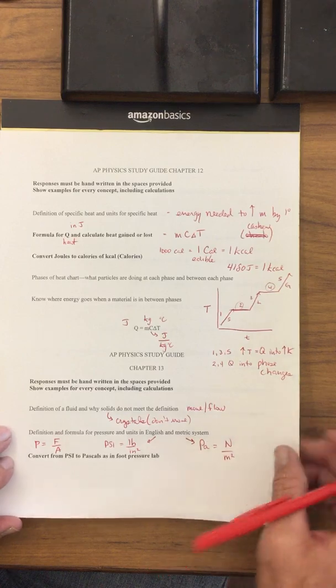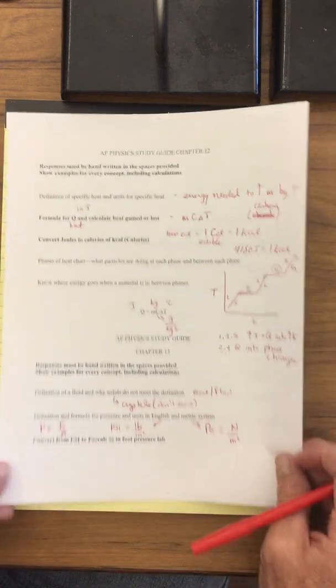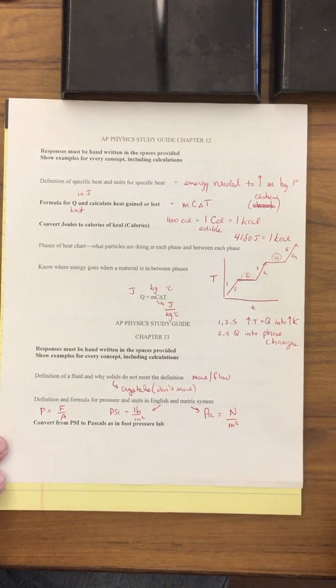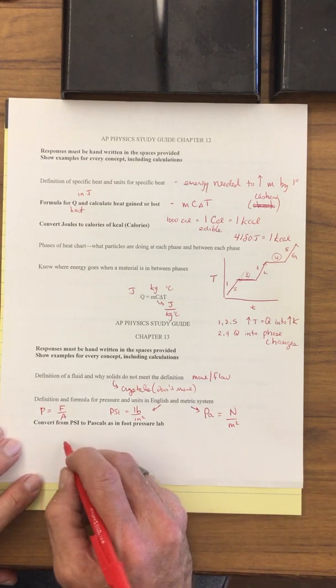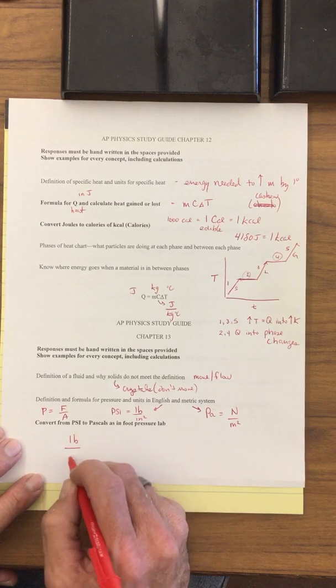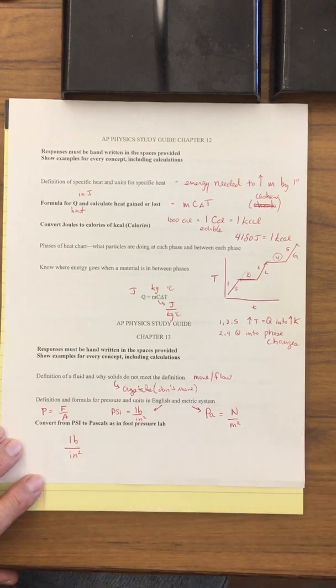And you're going to need to convert from PSI to pascals, just as we did in the foot pressure lab. So if you're given pounds per square inch, we're going to be converting into pascals.